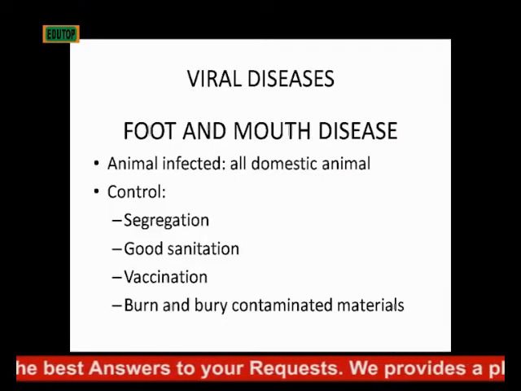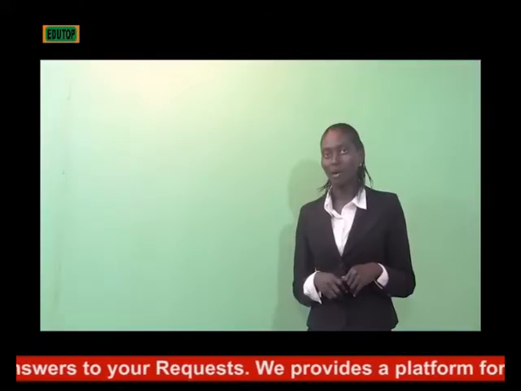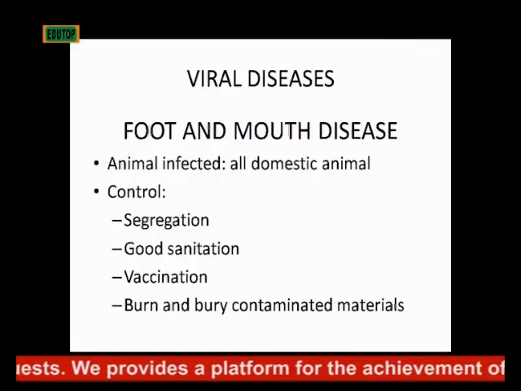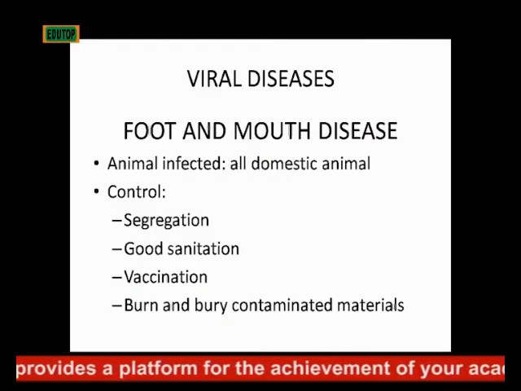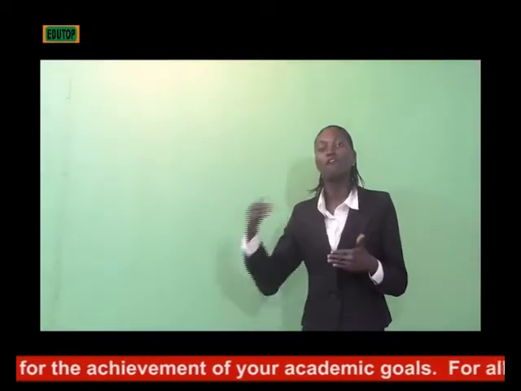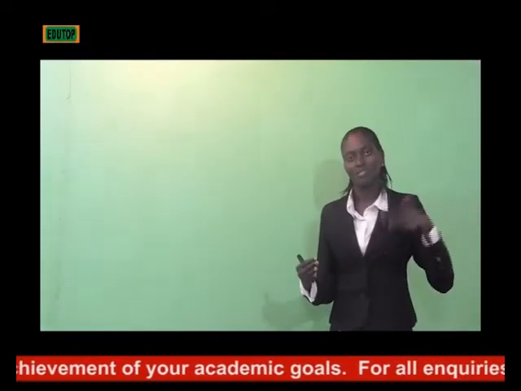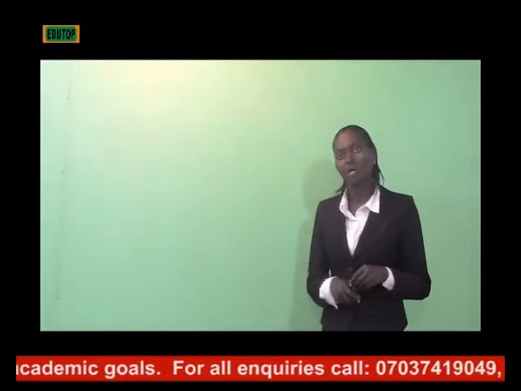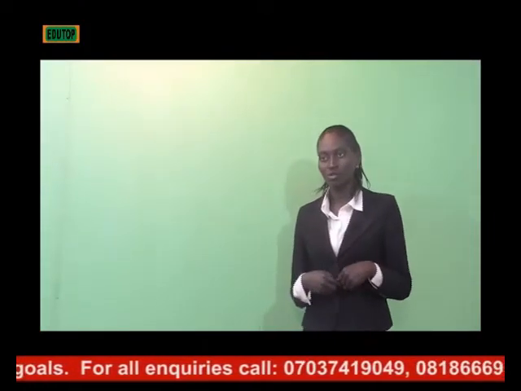When you take good care of them, there is cleanness around the animals, then you are able to control the foot and mouth disease. Then vaccination, that is, you immunize the animals against this even before the infection so that they don't get infected, or even after. Once you discover these symptoms in your animal, just call your veterinary doctor.